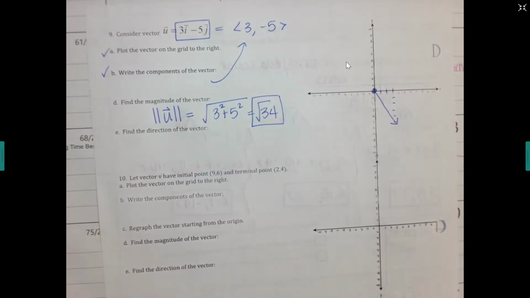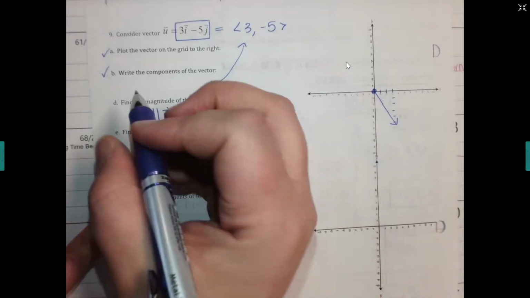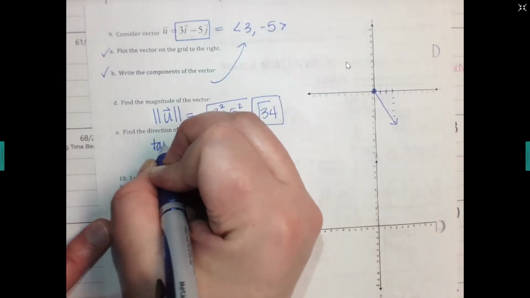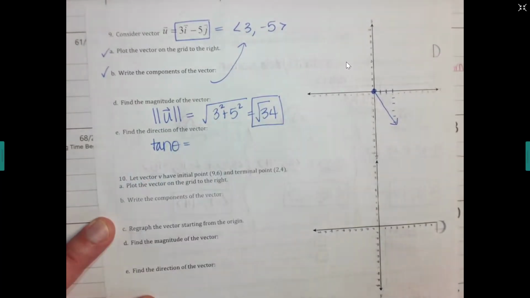Like take out a perfect square. You don't have to do that. You should know how, but you don't have to. Okay, last thing for that question is direction. Remember that direction is tan theta equals y over x.